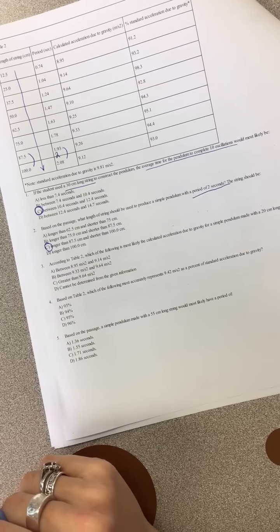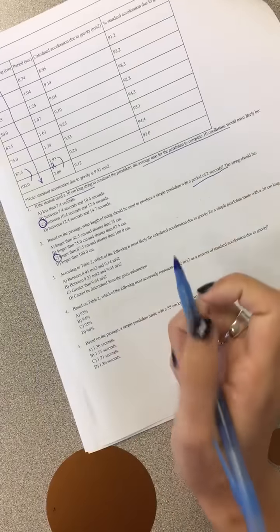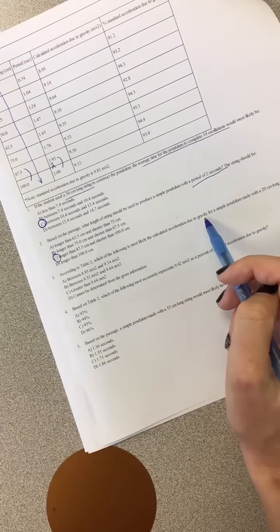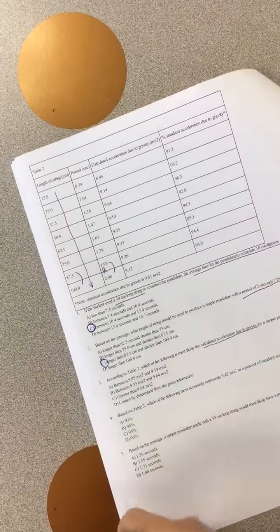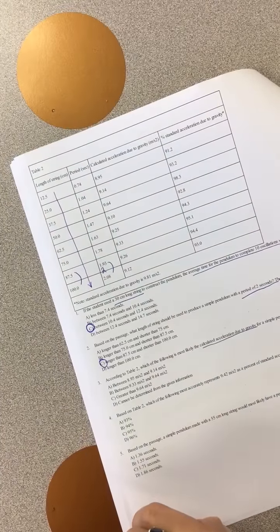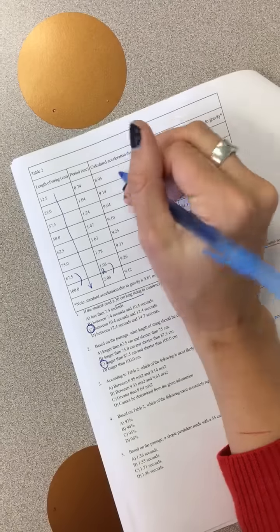Alright, according to table 2, which of the following is most likely the calculated acceleration due to gravity for a simple pendulum made with a 20 centimeter long string? So, first let's look to see if this has a trend.